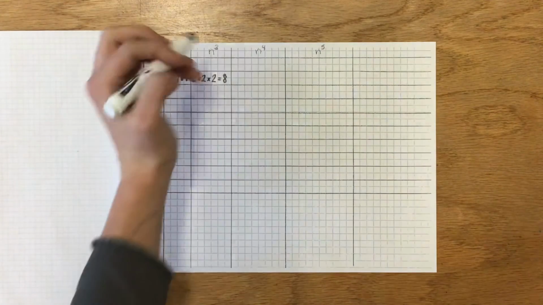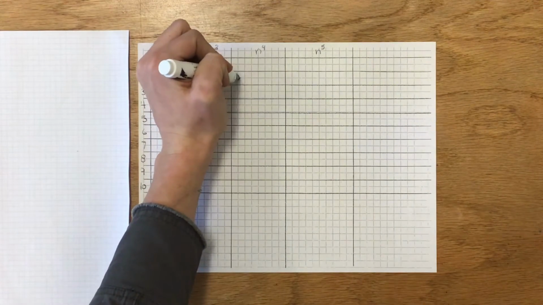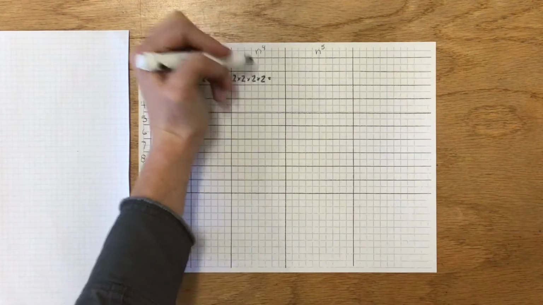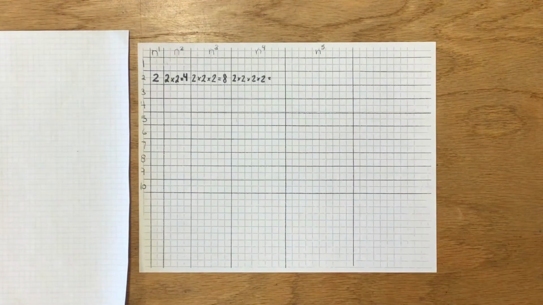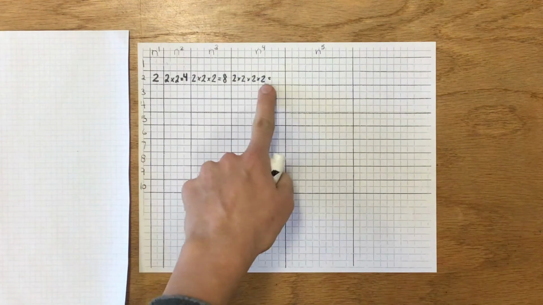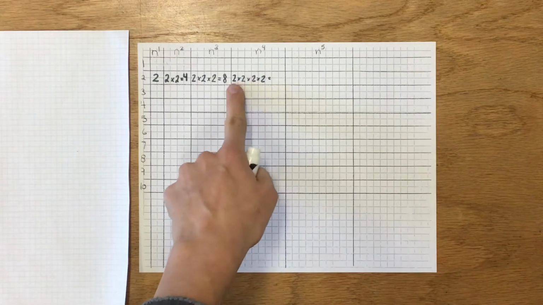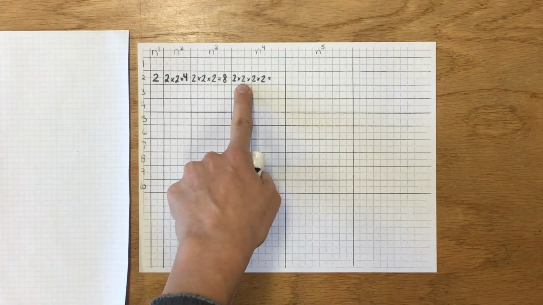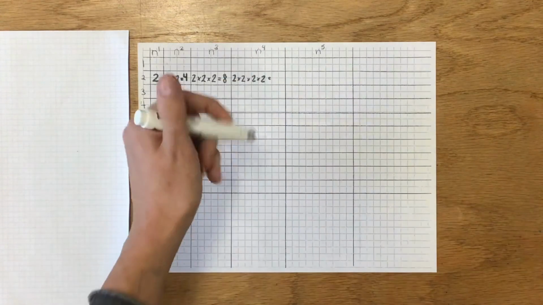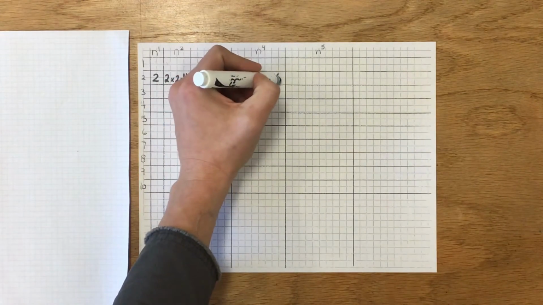Now we go to the power of 4. 2 times 2 times 2 times 2. Remember, it's not 2 times 4, because 2 times 4 is 8. So that was 2 to the power of 3. 2 to the power of 4 is 2 times 2, which is 4. 4 times 2 is 8. And 8 times 2 is 16.